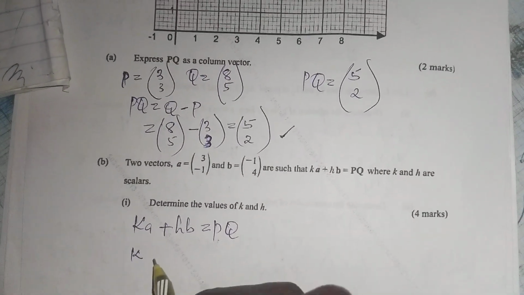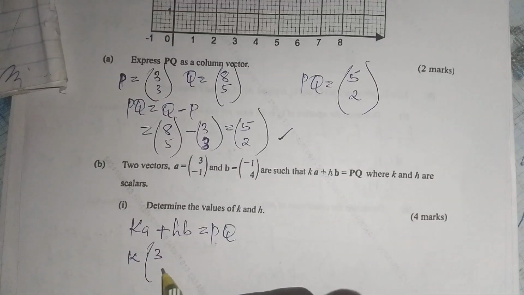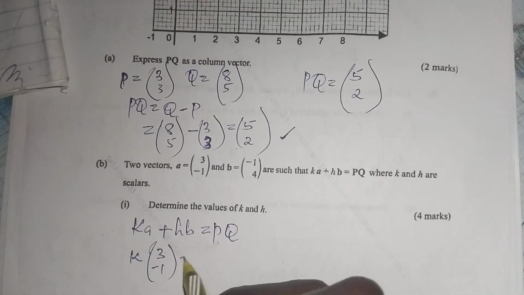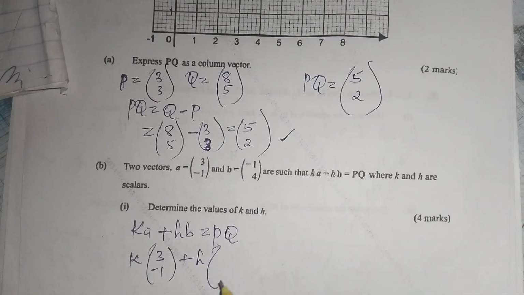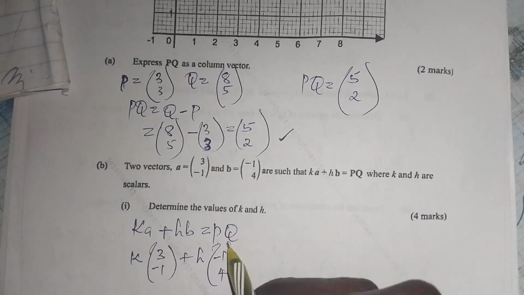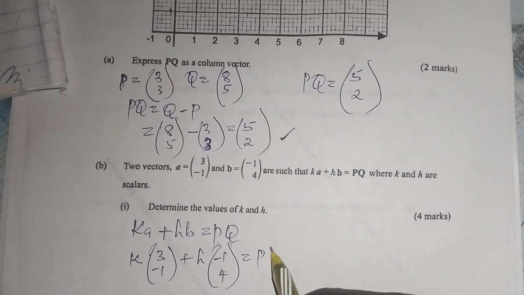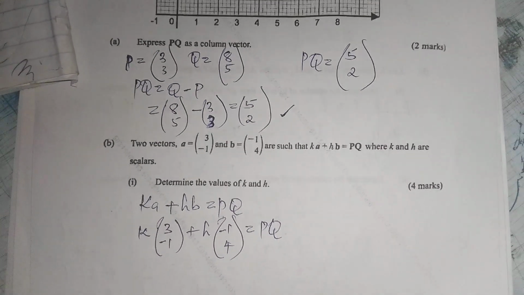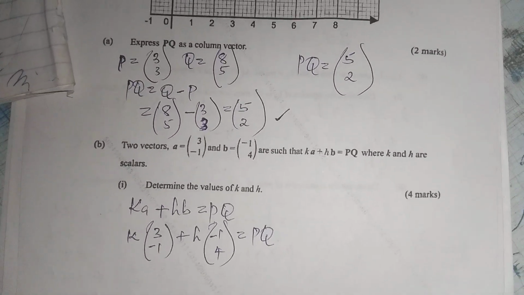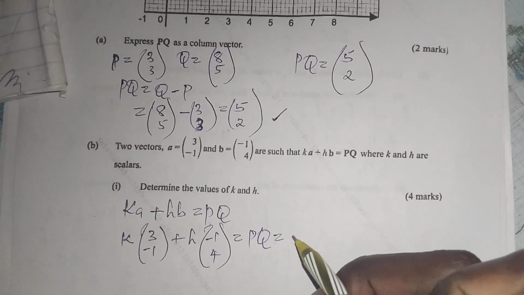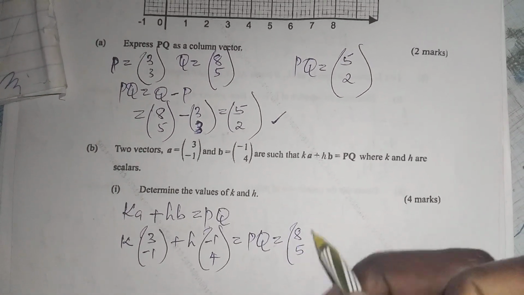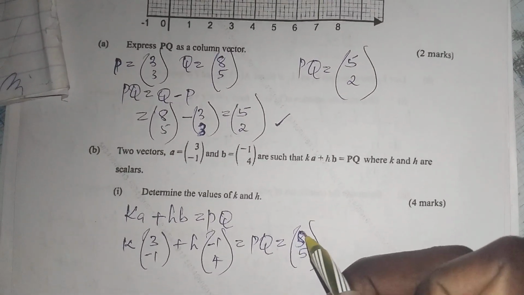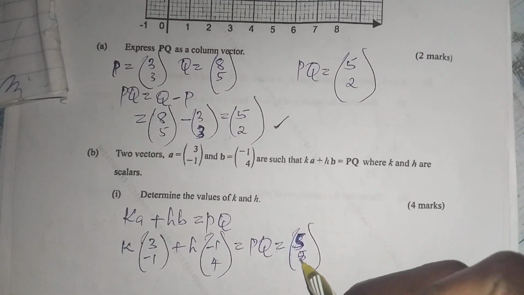We have K times (3, -1) plus H times (-1, 4) equals PQ, and we know our PQ is (5, 2).